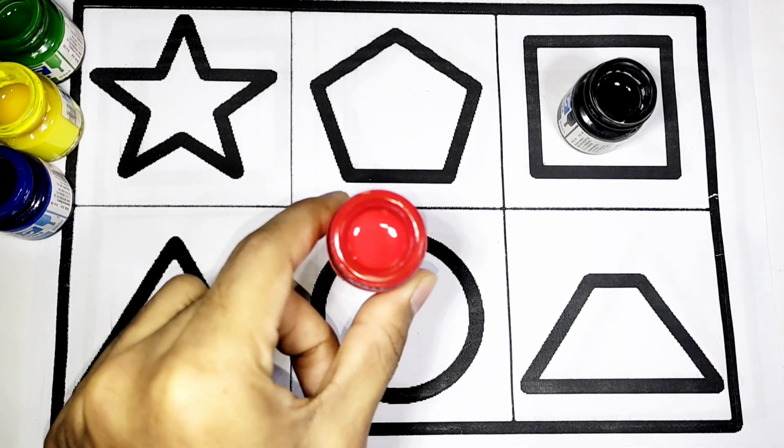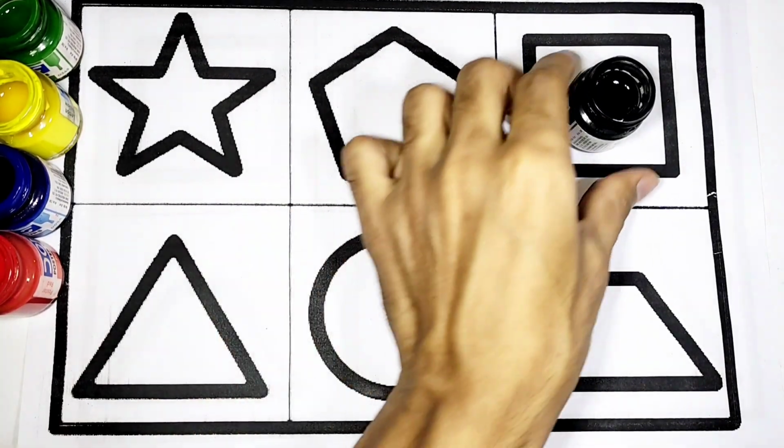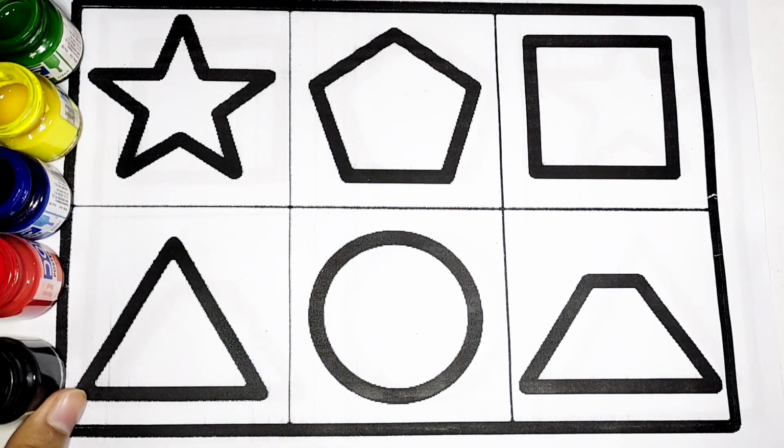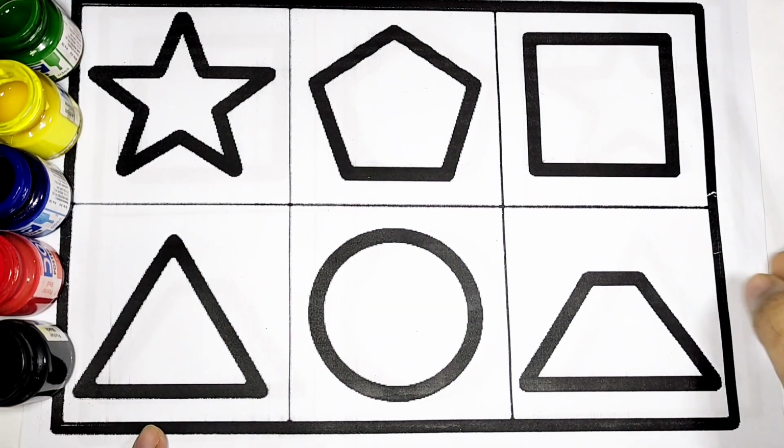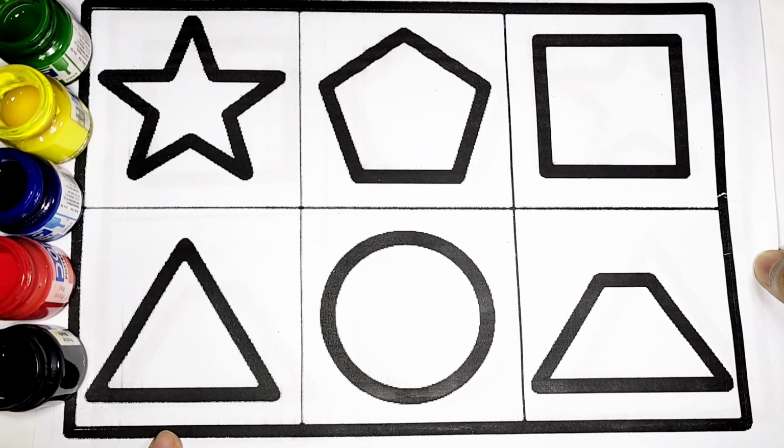And now we are using the color of red. The next one is black. The last one is black. Today we draw 2D shapes.